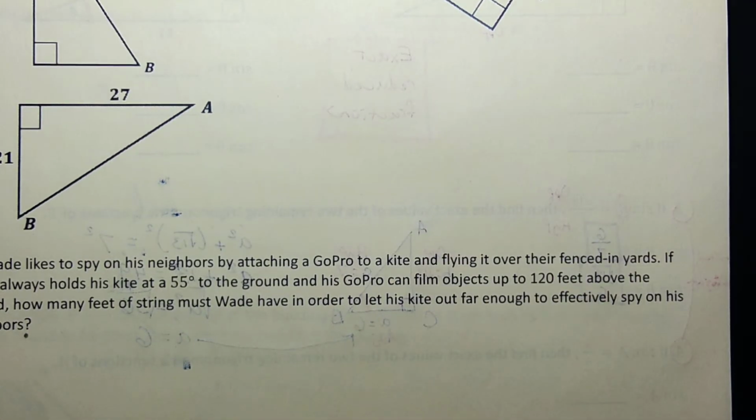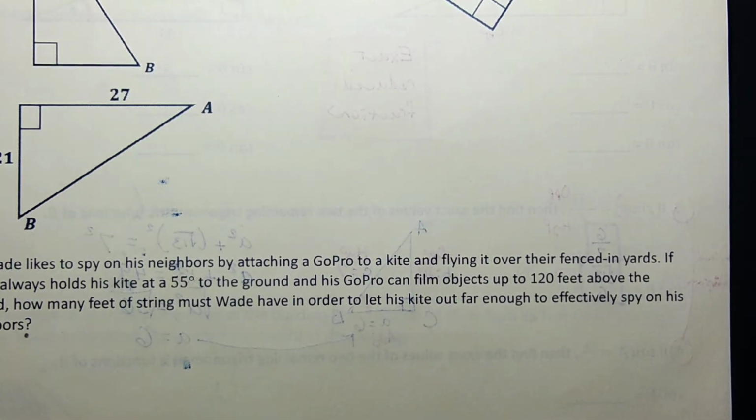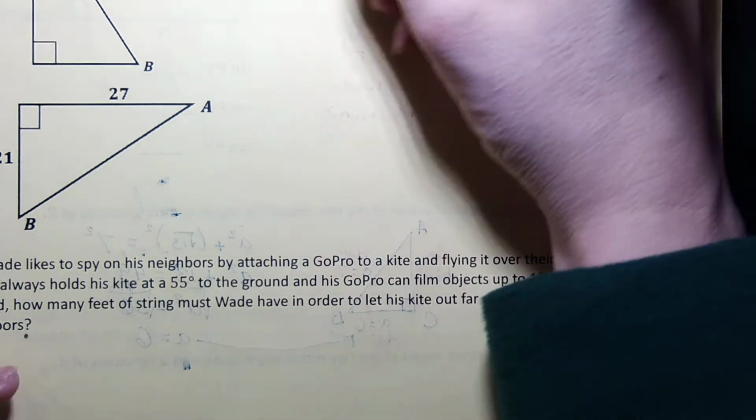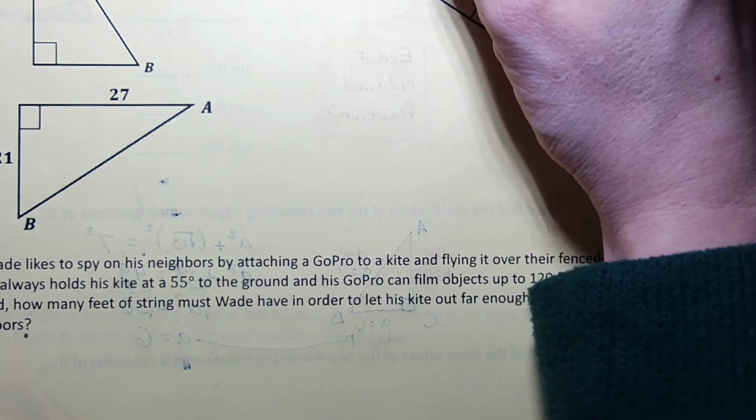And on this page, we are going to find the measures of the missing angle, both A and B. You may want to look at your steps in the notes for this one, and those would be located at the top of page 2.